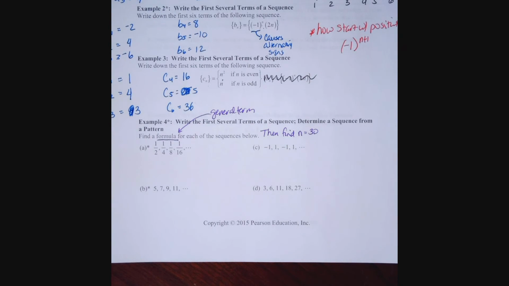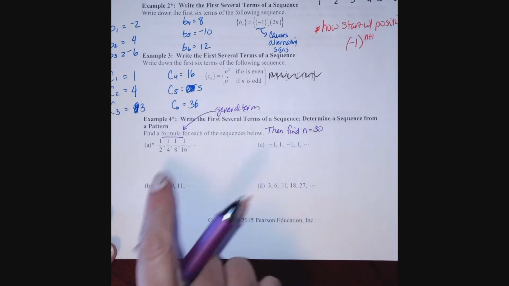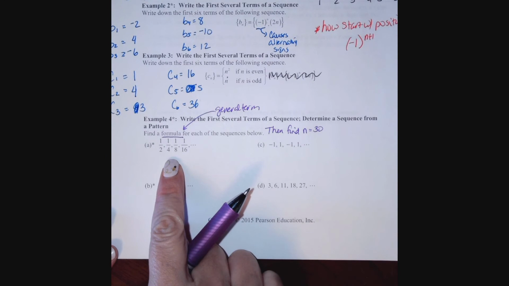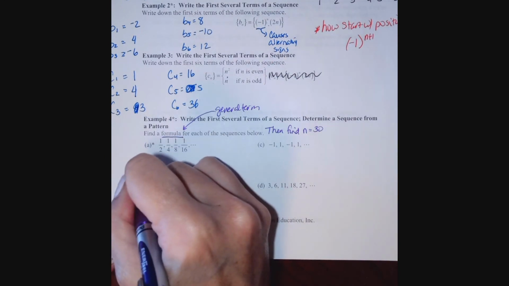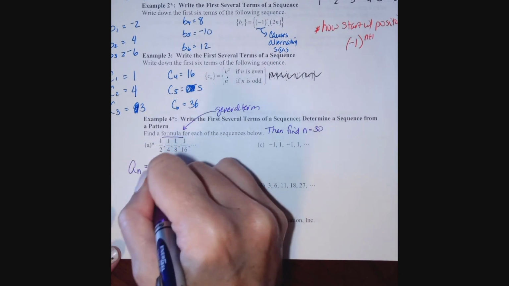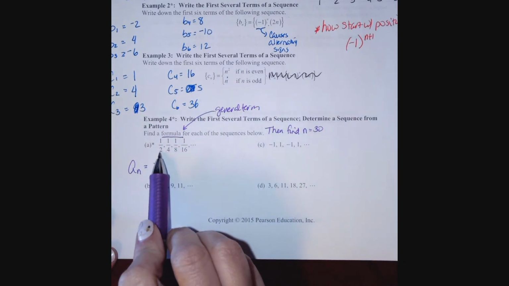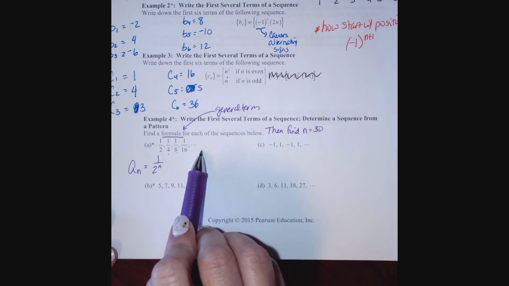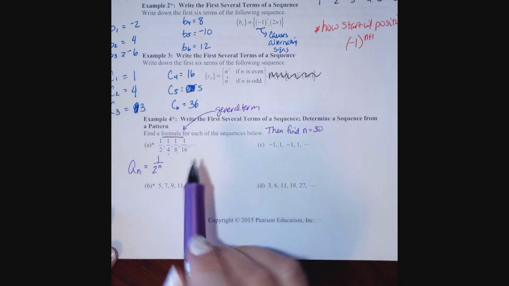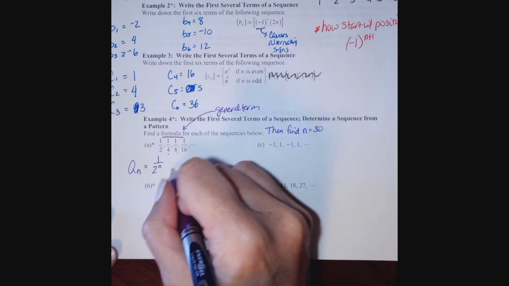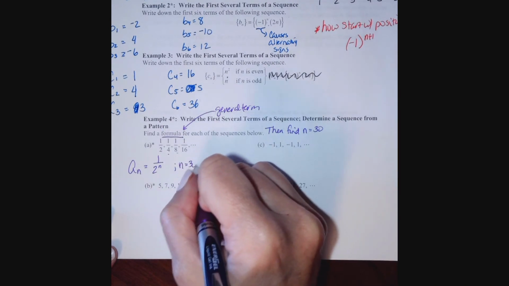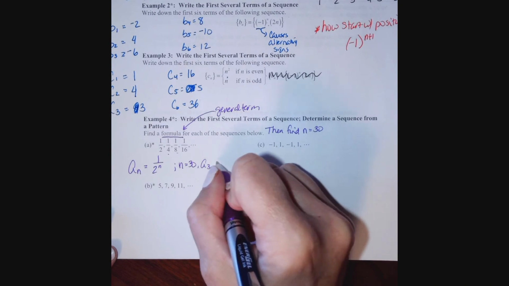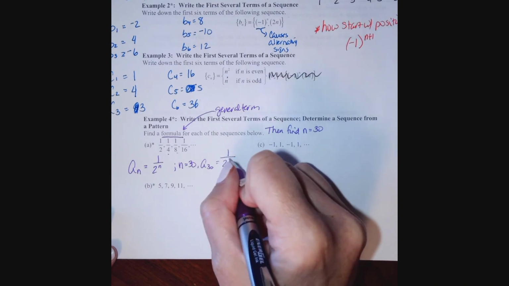All right, hopefully you have done that. For this first sequence, a good general term would be a sub n equals 1 over 2 to the n, because these are all powers of 2. This is 2 to the first, 2 squared, 2 cubed, 2 to the fourth. My next term would be 1 over 2 to the fifth, which is 1/32. That's my general term. And then if n is equal to 30, I would have a sub 30 equals 1 over 2 to the 30th.